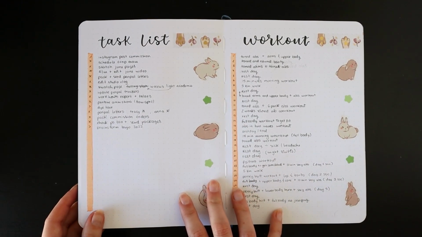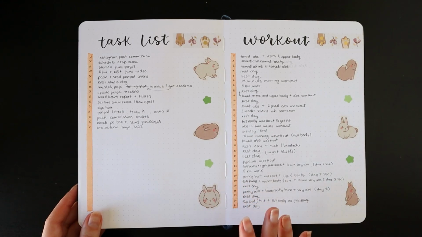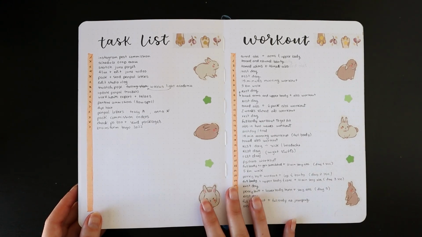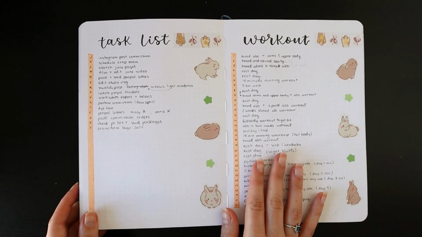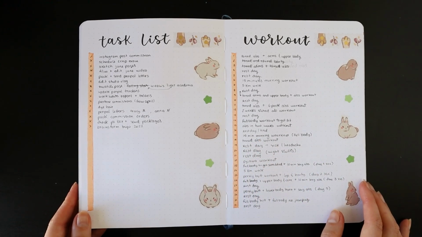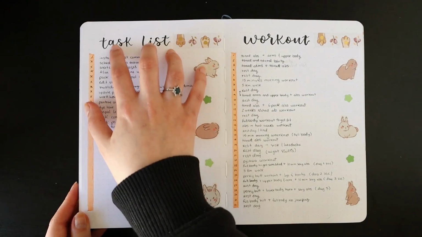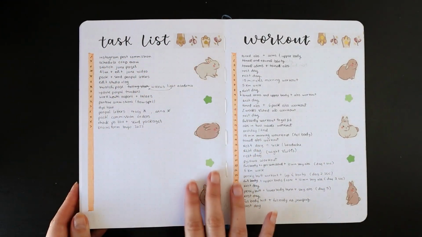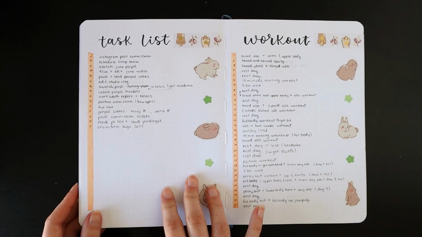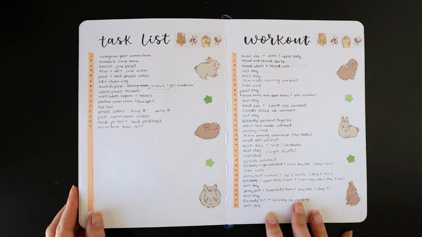Next up, it's kind of like a page idea, but also a simplified version of some pages that you see online. I did this for May one time, and it actually changed my life because I did it for April as well, and then for May, and I think I also did it for June. But this is basically a task list with no major decorations, and it's just the entire page for the task list, and the same thing for a workout plan.